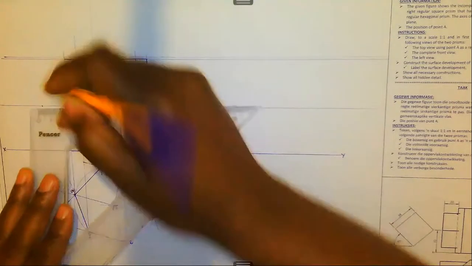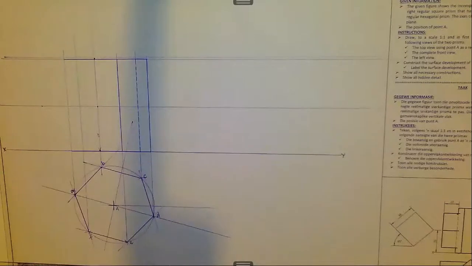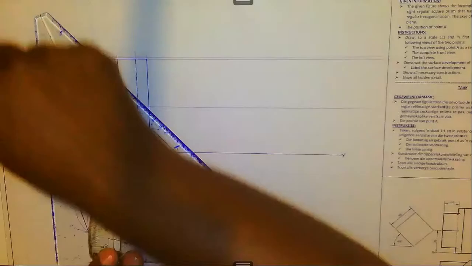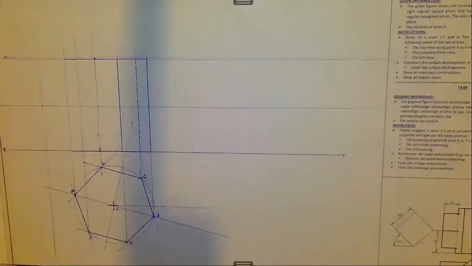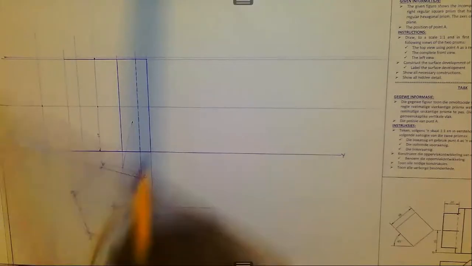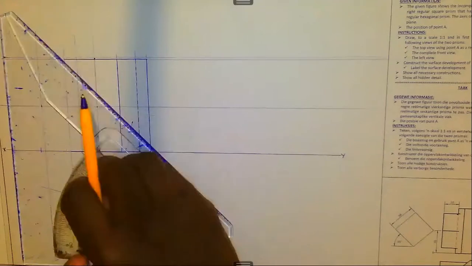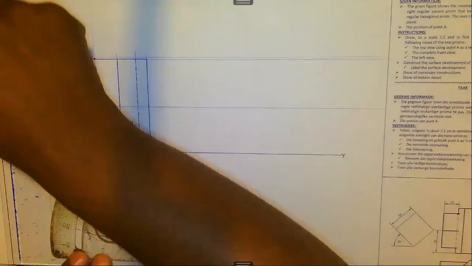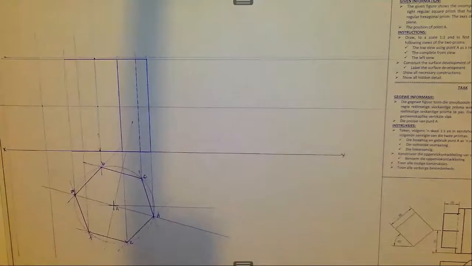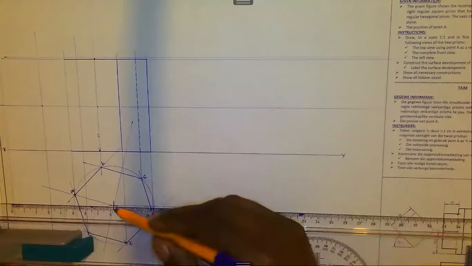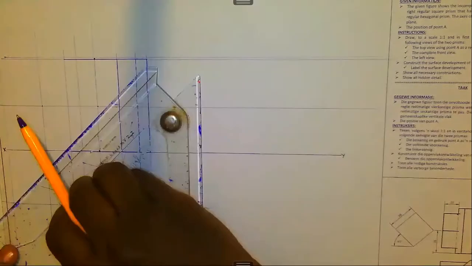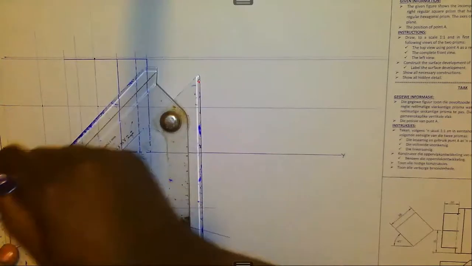And bring this one down, like that. Then once we have done that, the next thing that we want to do, let me get to this point. Just draw a faint line like this. This one is in line with that, okay? I'm going to define the square like that.